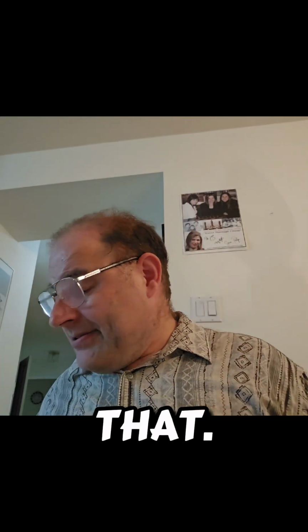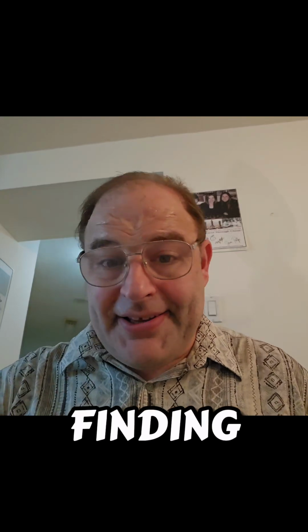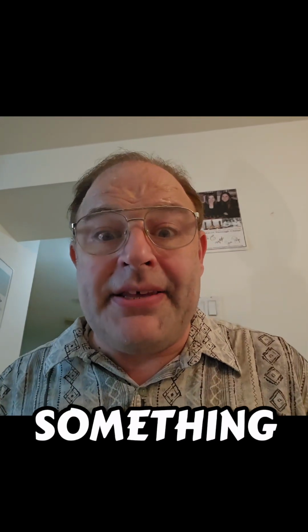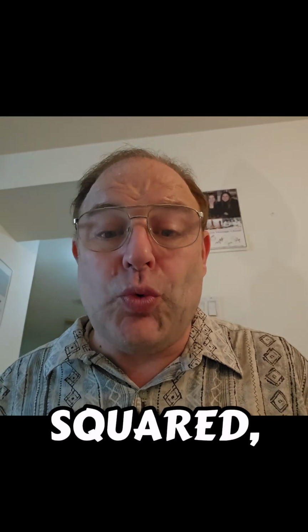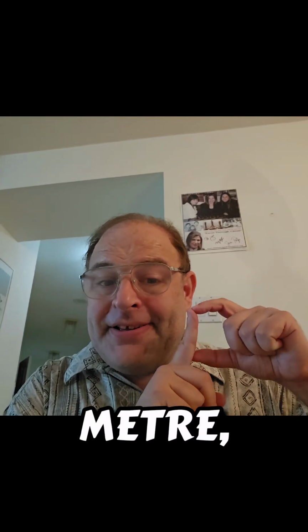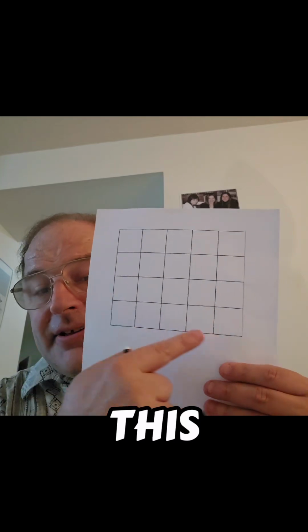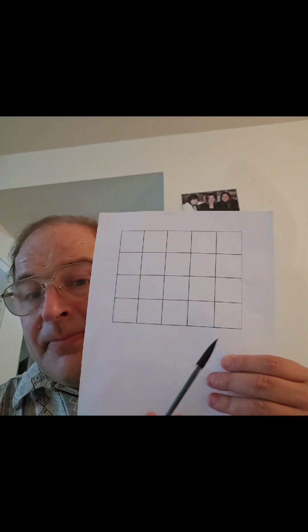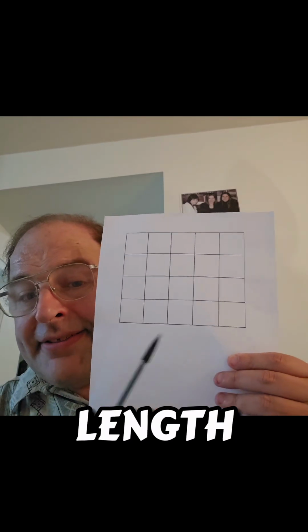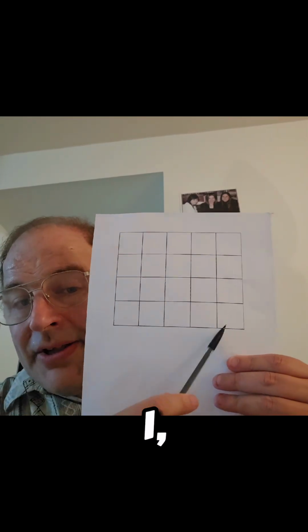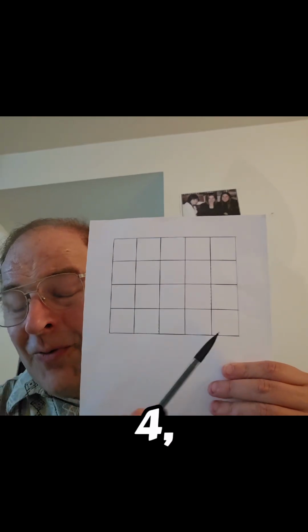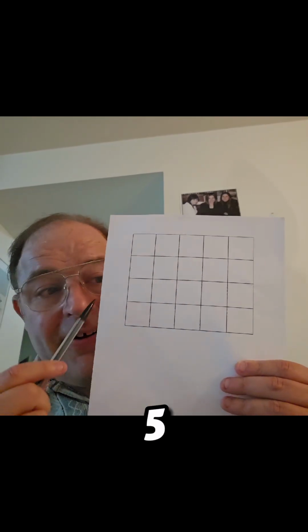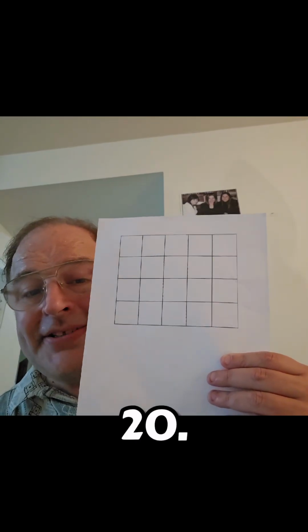And not just that, squares are helpful in finding area. If I say something is 30 meters squared, it means if I took a square that's a meter by a meter, it's the same as saying 30 of those squares put together. As a perfect example, this is a rectangle. Remember the rule for area of a rectangle: length times width. 5 times 4, 4 is 20.